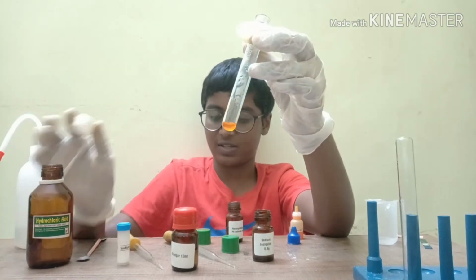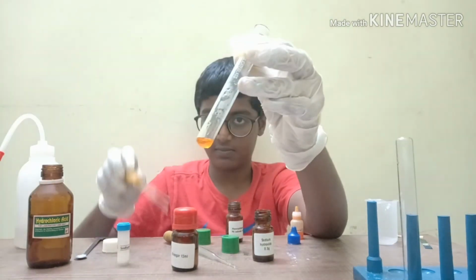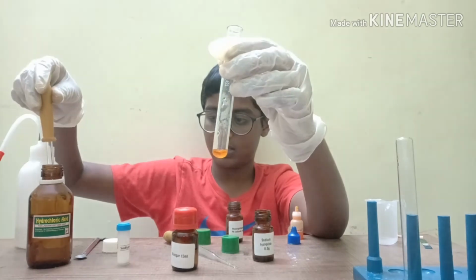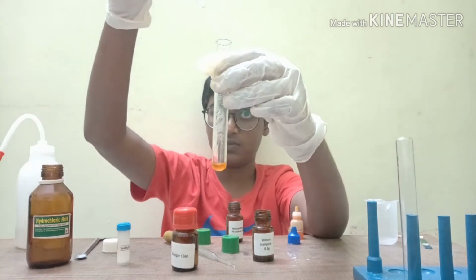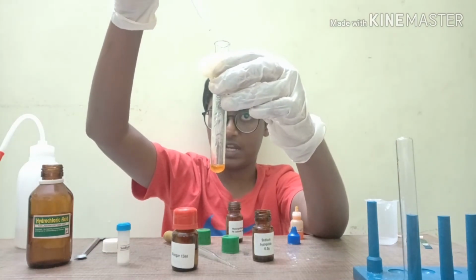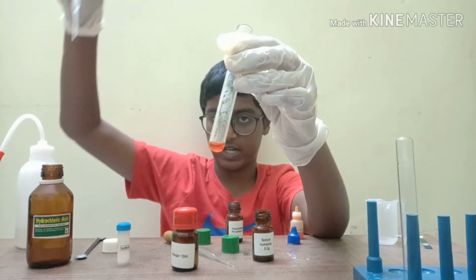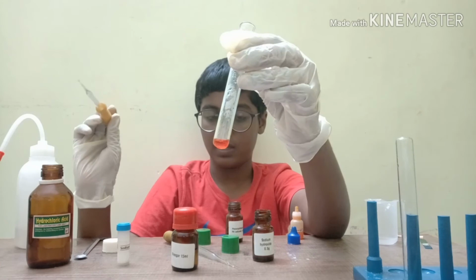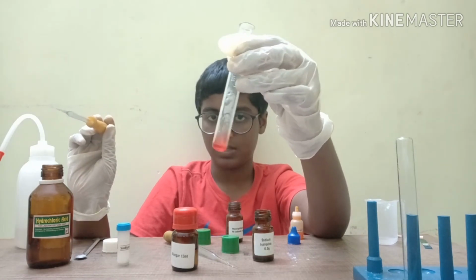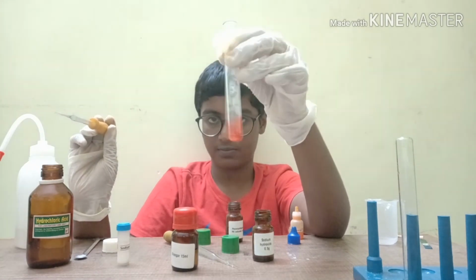But now comes the color change when we add an acid. You can see it's orange, but when we add a drop of acid, it turns red. Then the reaction between the base and the acid happens.